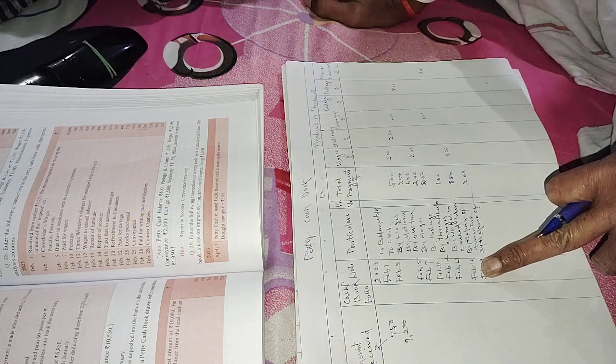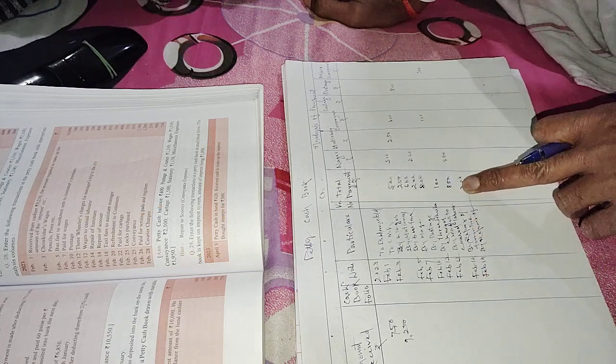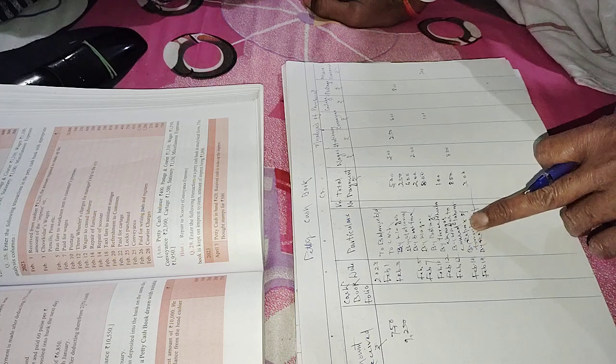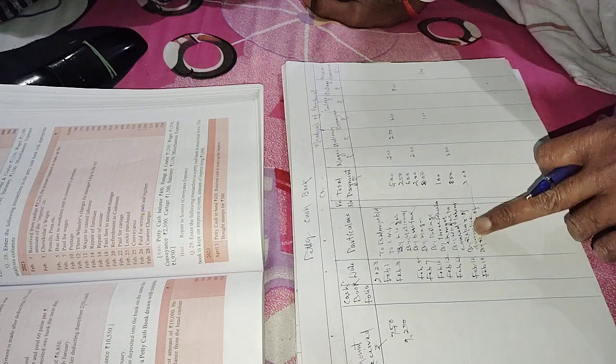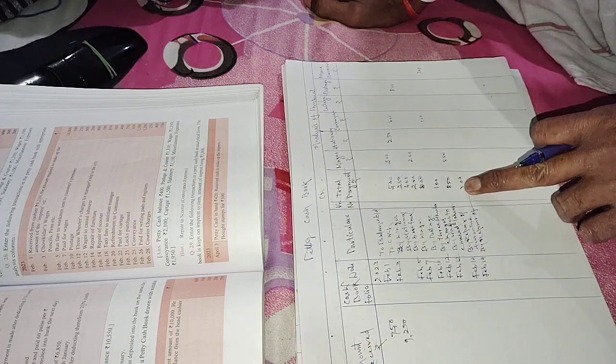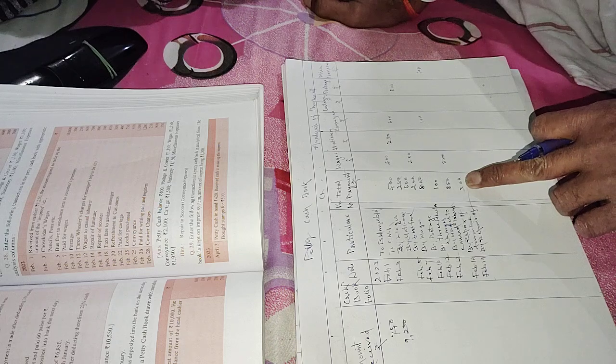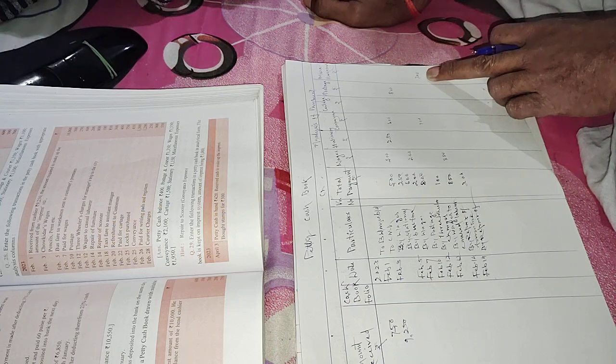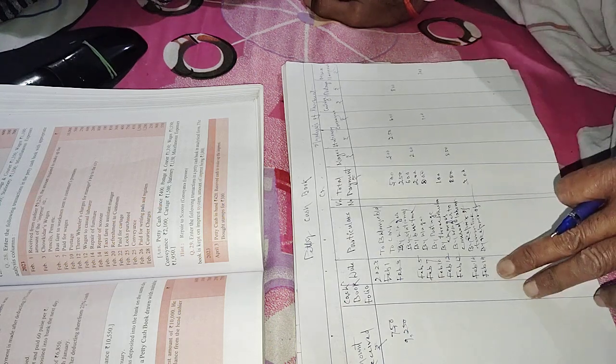I have not made a separate column for repair of furniture, so we write it under the miscellaneous head. By repair of furniture, under the total payment column 300, and this amount has also been shown under miscellaneous expenses 300.